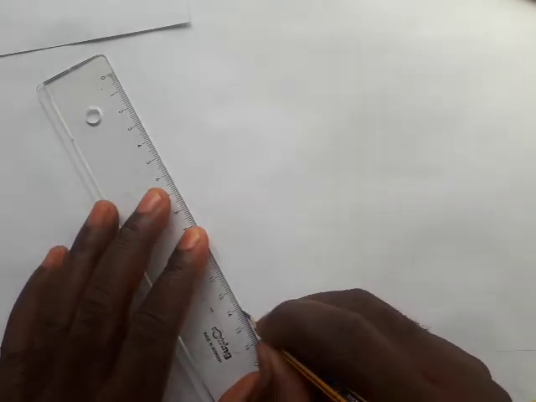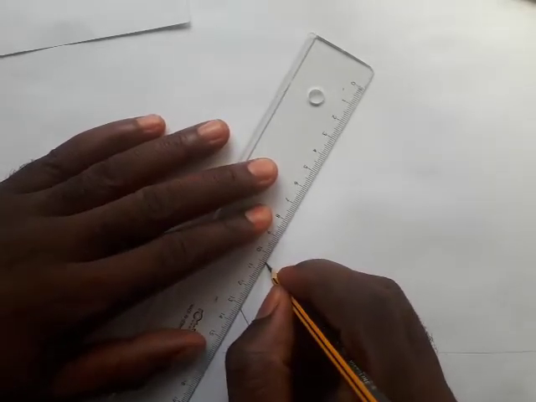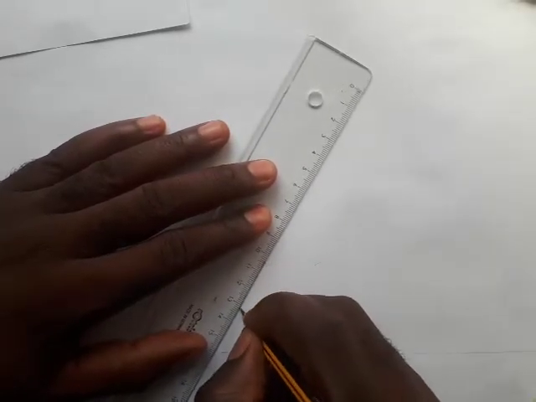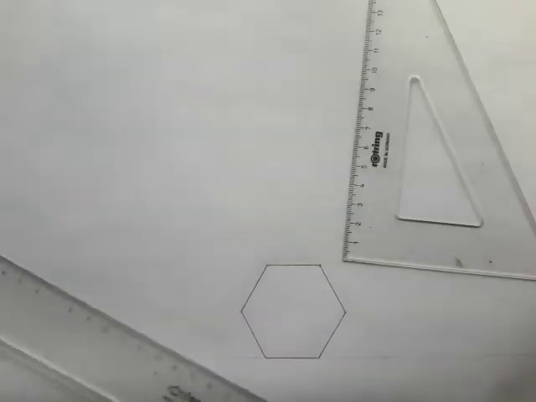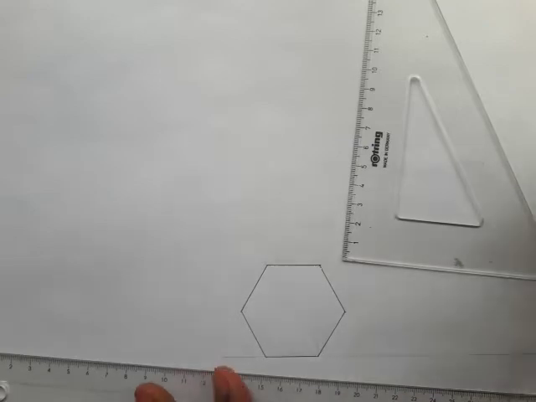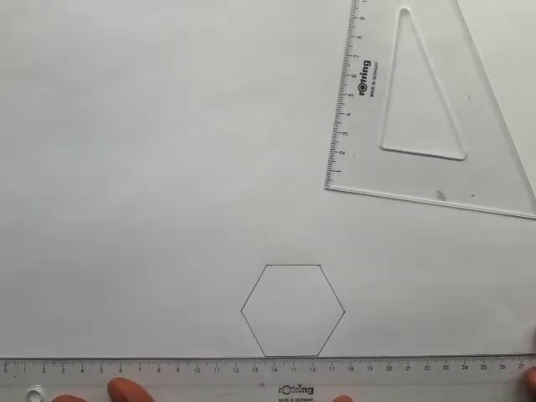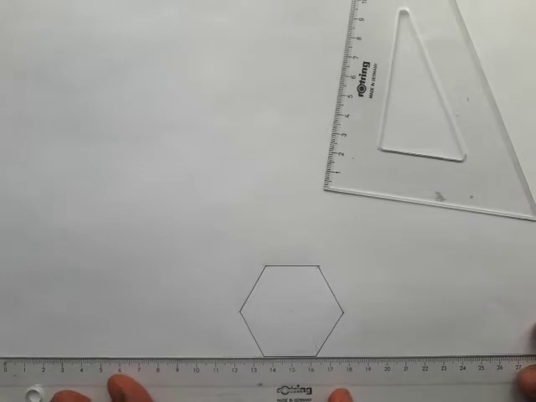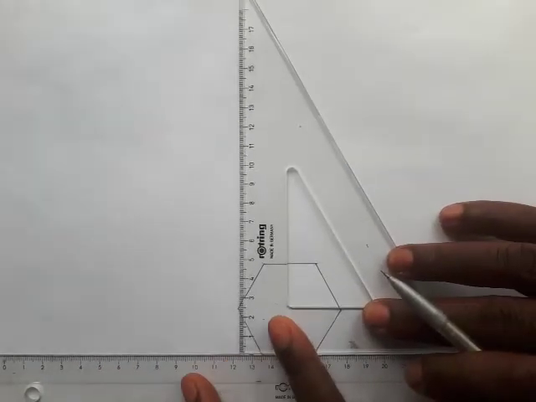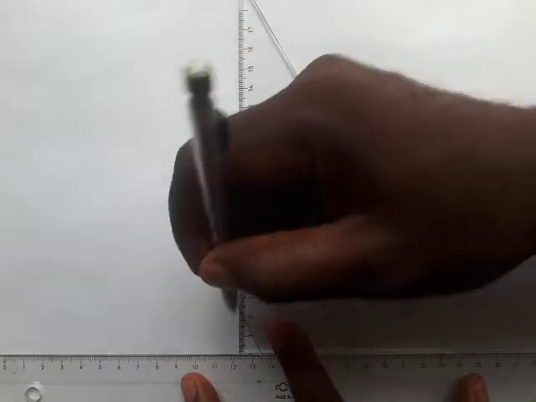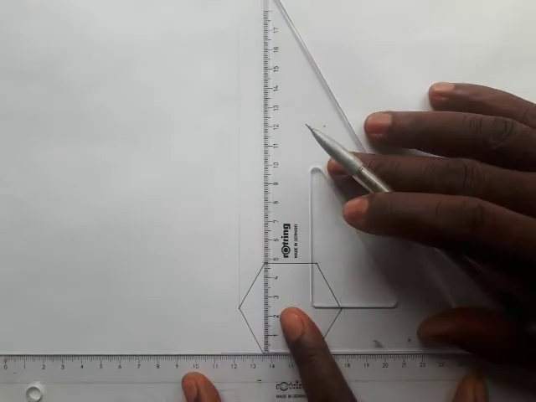So you draw a thick line. Okay, I'm done with the hexagon. Now what you do next is align your ruler with this horizontal line perfectly, and place your set square on top. Now transfer lines from the corners of the thin lines, transfer them up. Draw lines up.